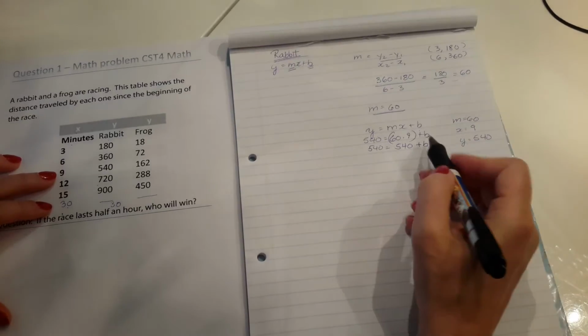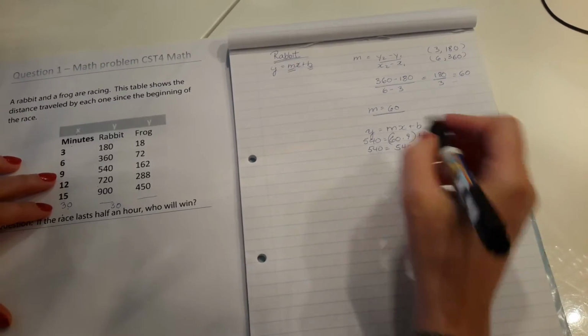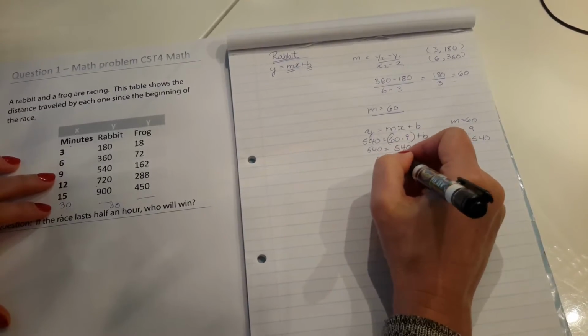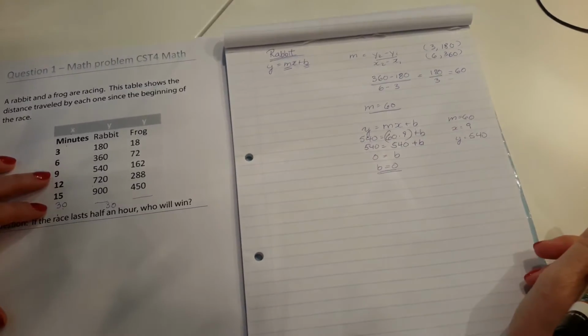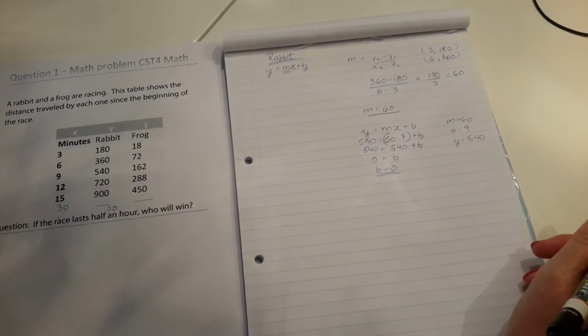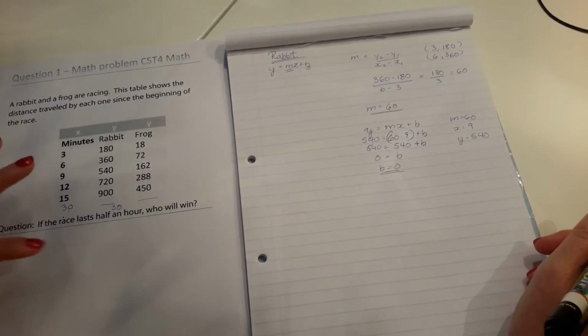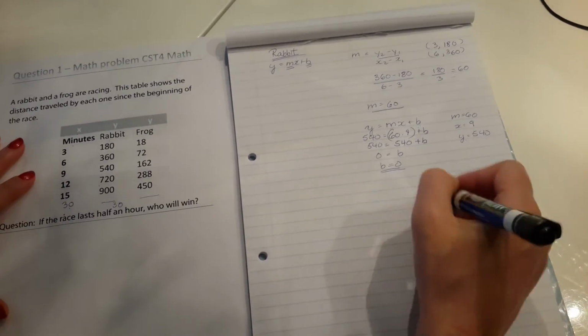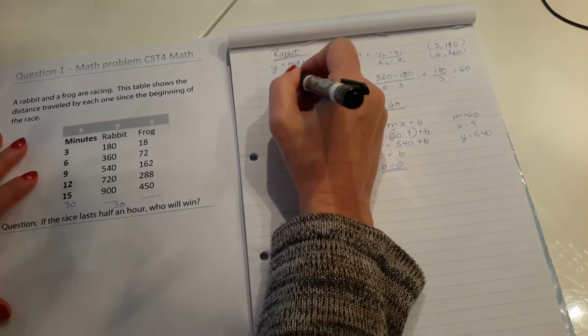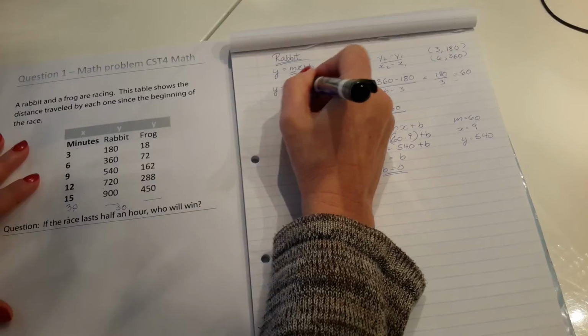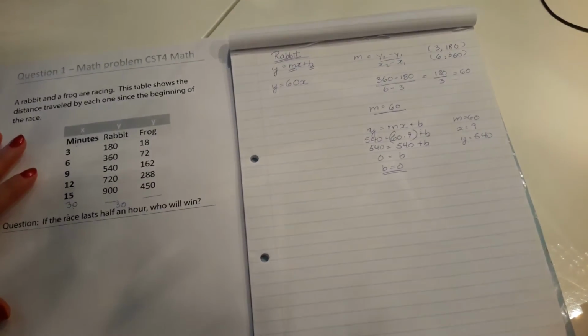Okay, so to isolate the b, we subtract 540 from both sides, and we get 0 here. So b equals 0, which makes a lot of sense because that's the initial value. The starting line is at 0. In this context, that makes a lot of sense. So now we have what our equation is actually y equals 60x, okay?